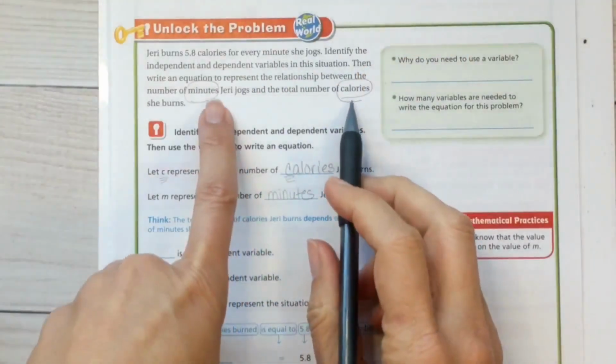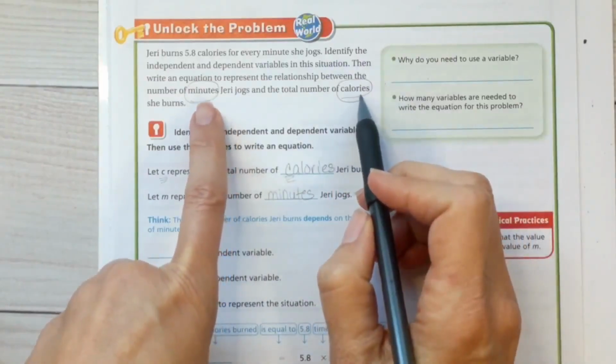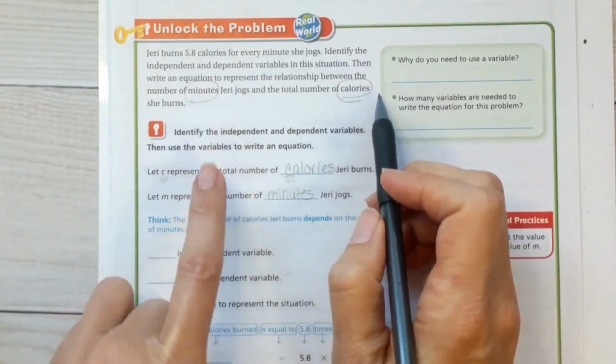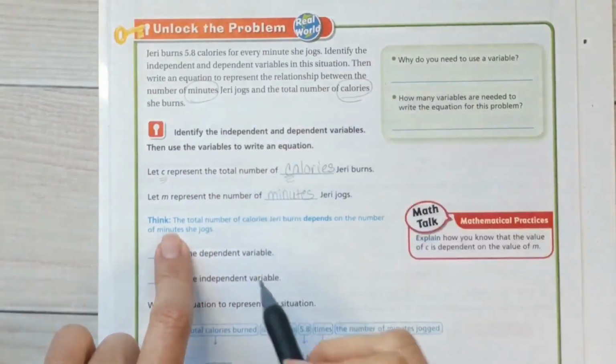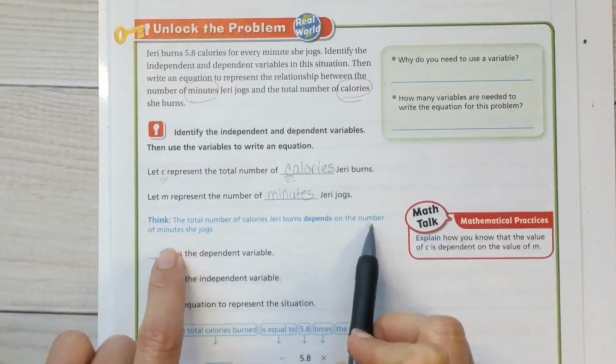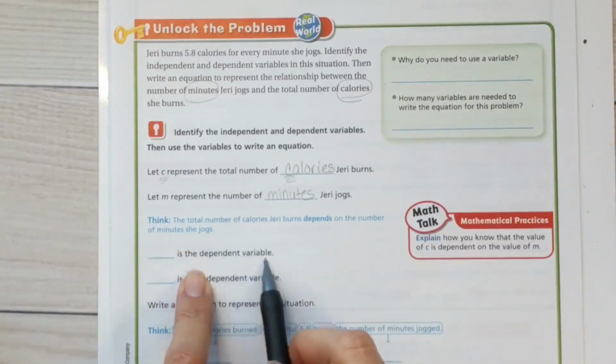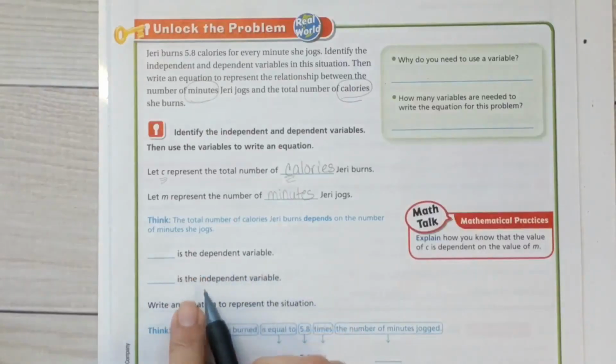So this is where they found the independent and dependent variables in the story problem. The total number of calories Jerry burns depends on the number of minutes she jogs. Blank is the dependent variable. Blank is the independent variable.